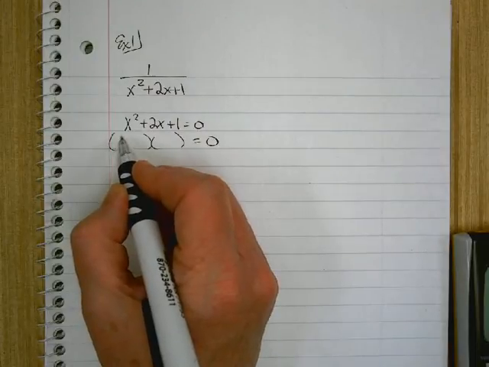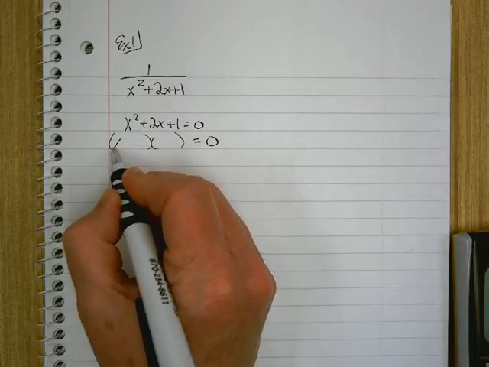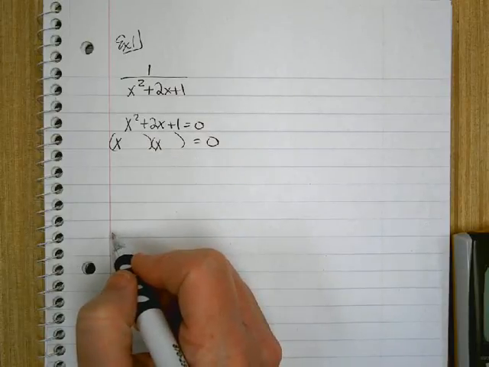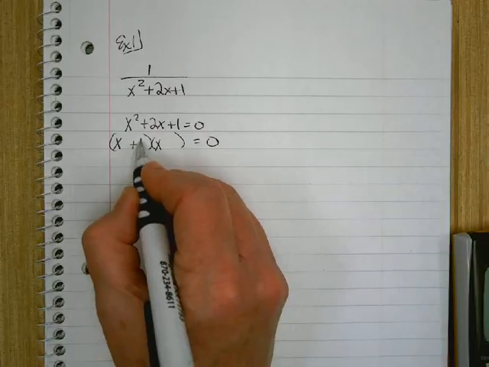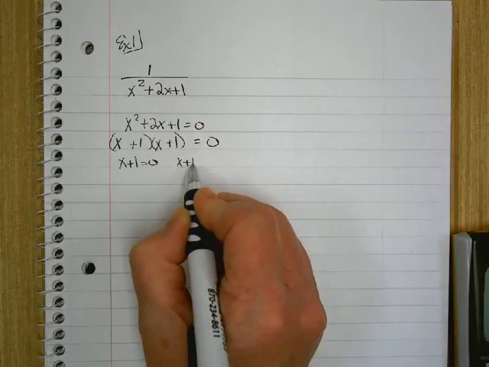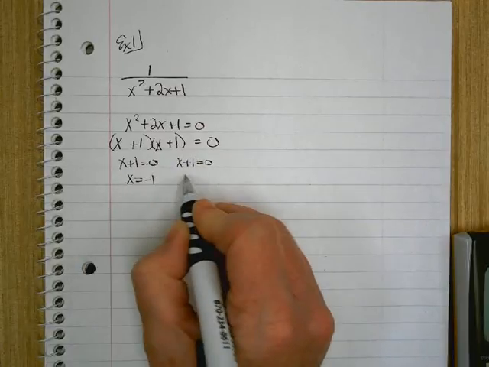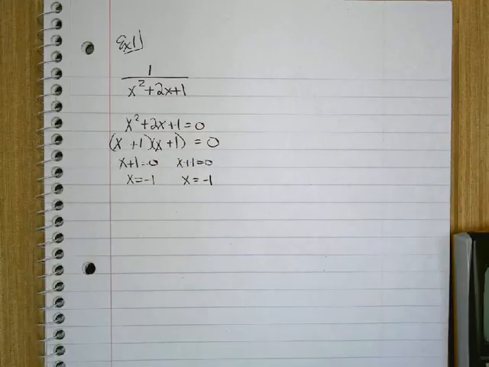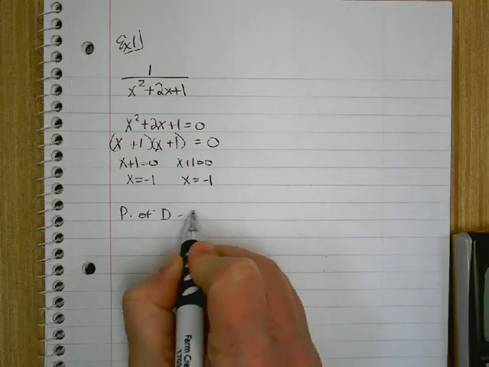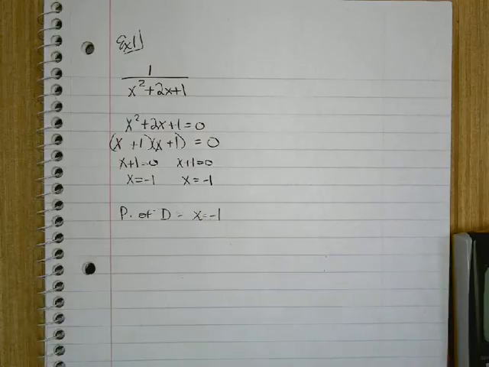So x and x, and we just do one and one. So x plus 1 could be 0, so x could be negative 1. Point of discontinuity: x equals negative 1.